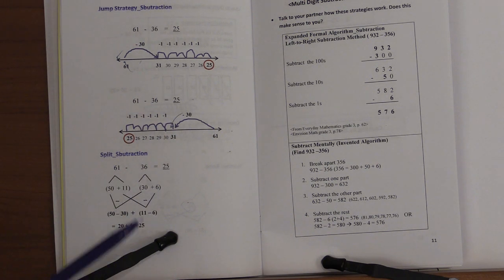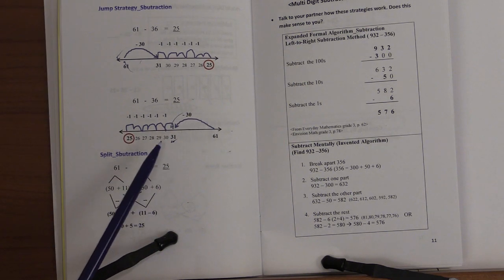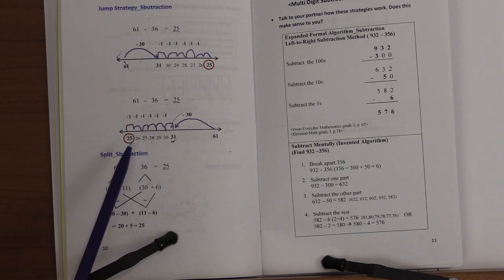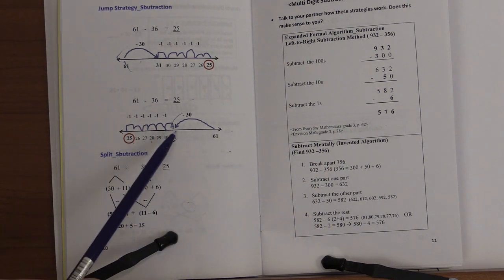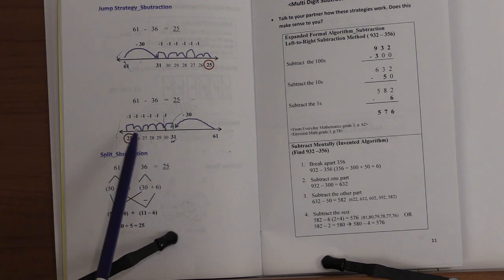I can make a big jump of 30, which gets me to 31, and then I go 6 more: 30, 29, 28, 27, 26, 25. Or you can do 31 and 1 and 5, or 5 and 1, however you want to break your numbers to jump. That's perfectly fine.